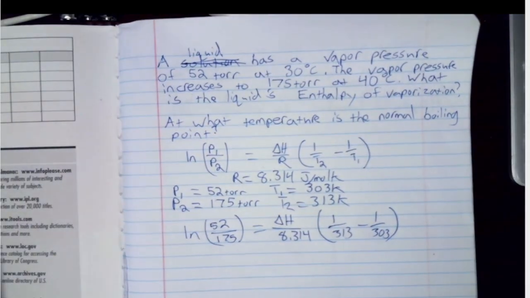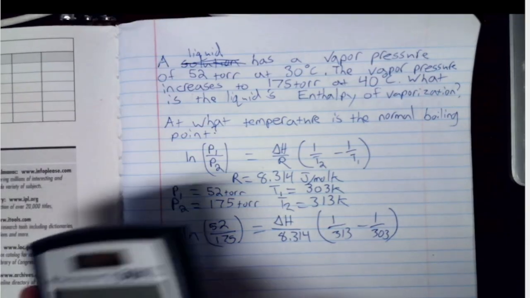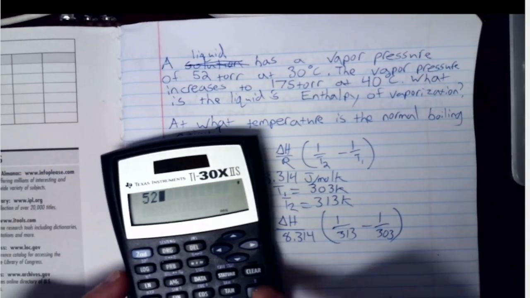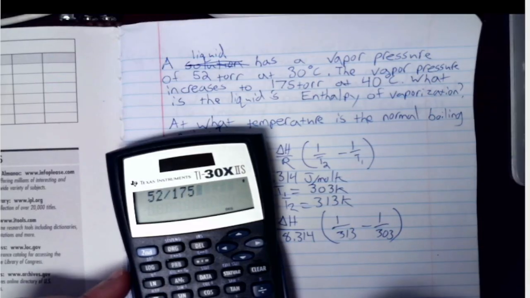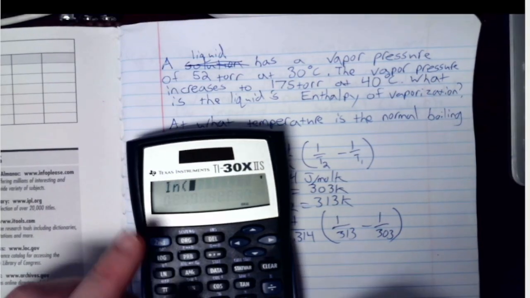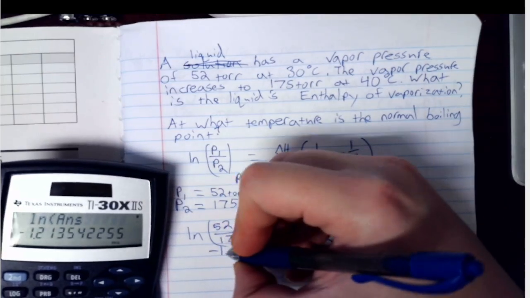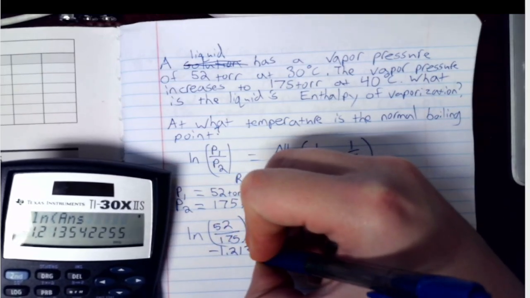So I'm going to start by evaluating parts that I know. So ln of 52 over 175, or take the natural log of that. I get negative 1.2135.